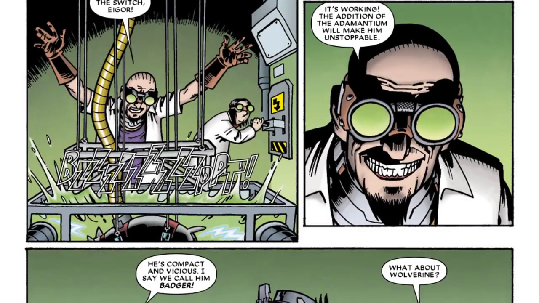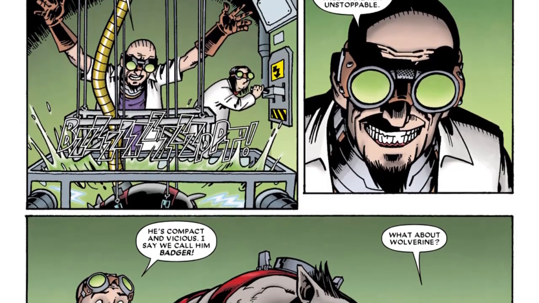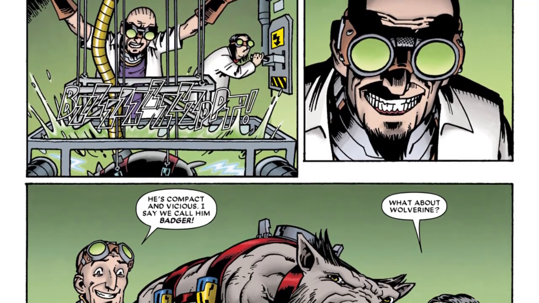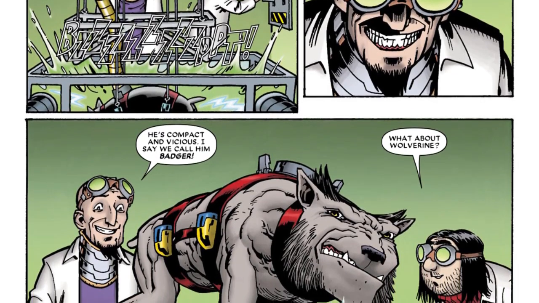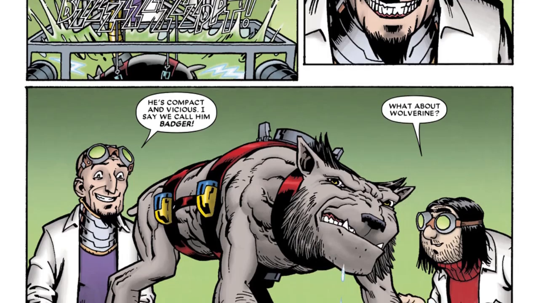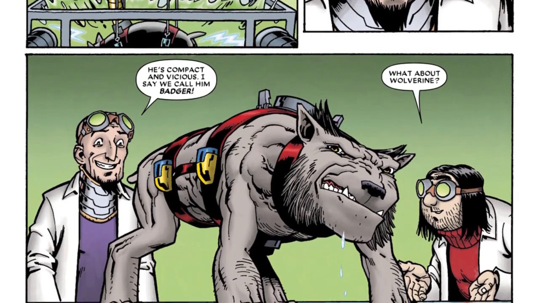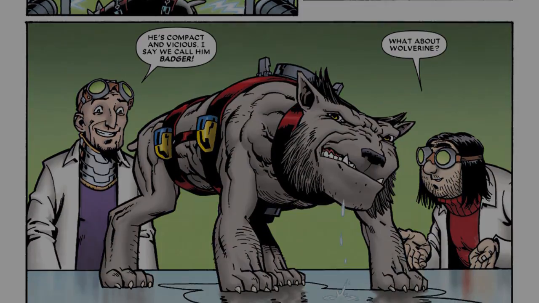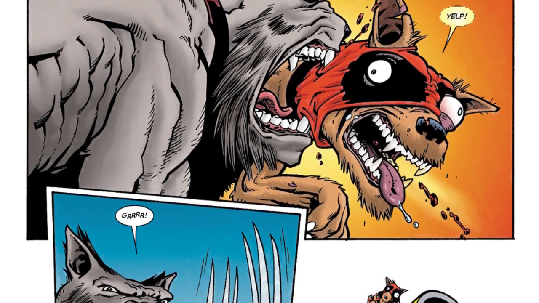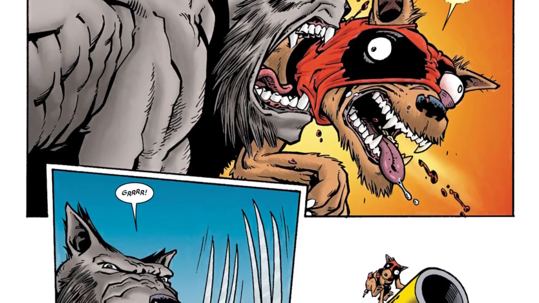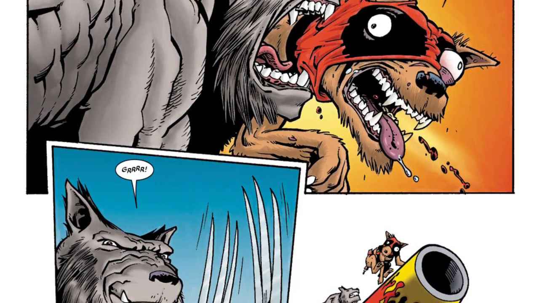And so as a result they go back to the drawing board and they basically create a dog version of Wolverine. And so what they do is they travel back to the circus with this dog version of Wolverine, and they have this dog version of Wolverine immediately attack Dogpool. And so as the two of them start to fight, Dogpool almost seems to basically succumb here. He's almost totally defeated by the dog version of Wolverine.